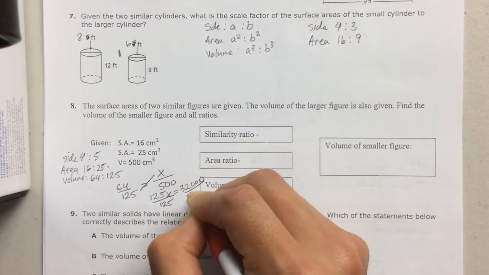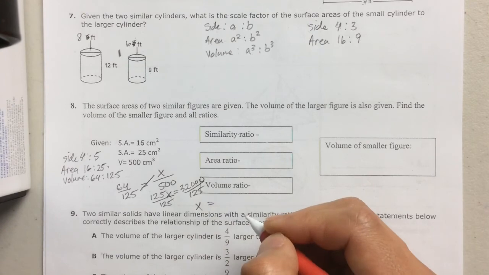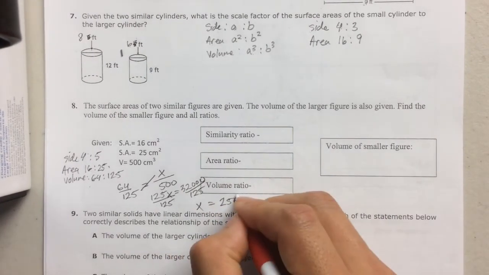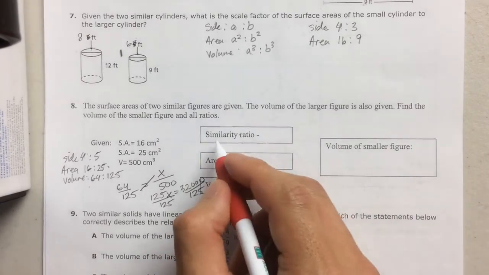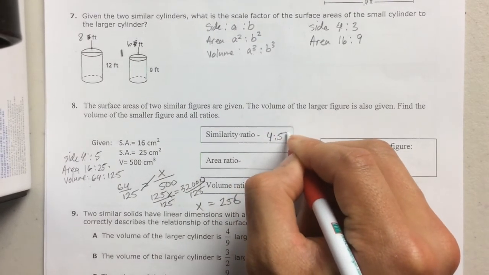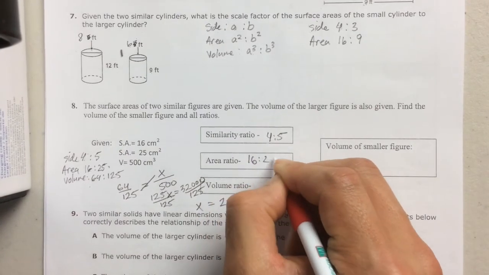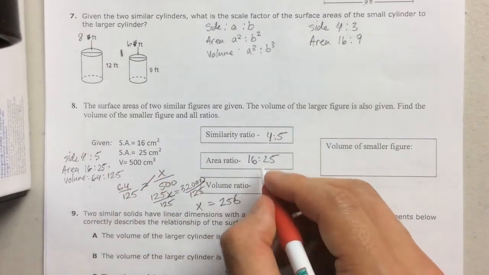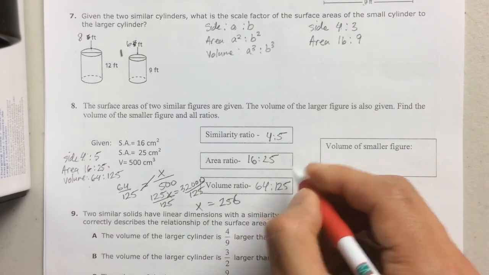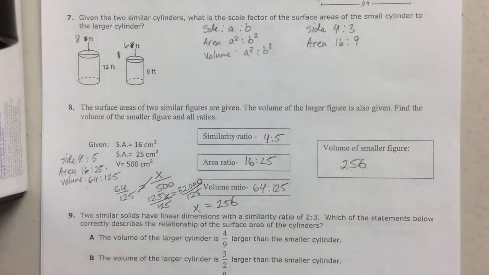Divide both sides by 125. You get that X equals 256. So the similarity ratio was 4:5. The area ratio is 16:25, and the volume ratio is 64:125. And then the volume of the smaller figure is 256.